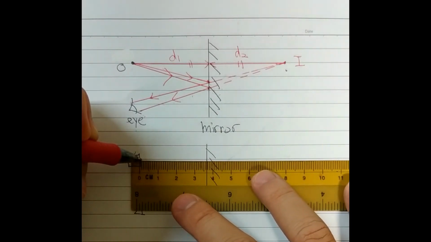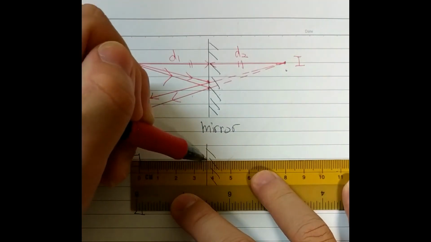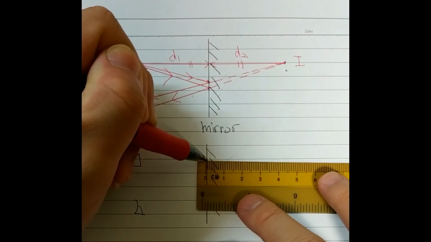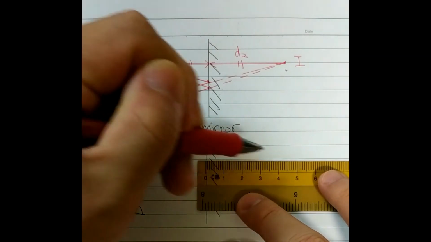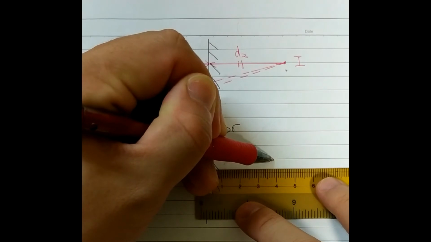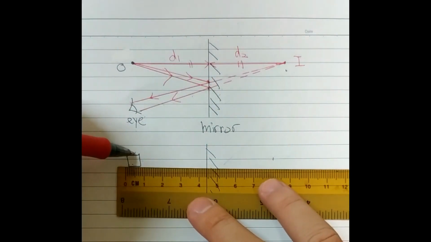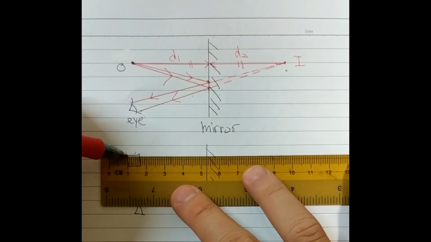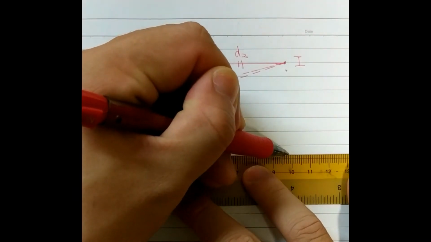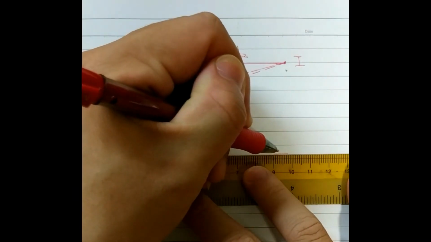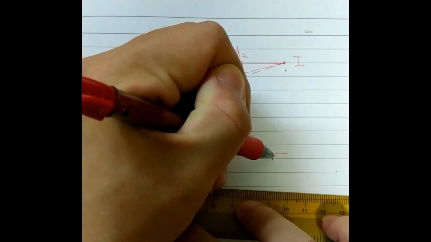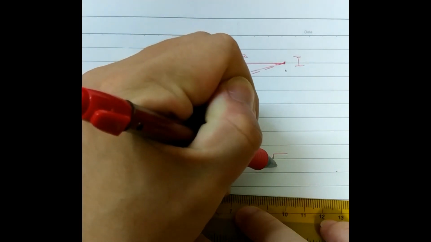For example, this will be 3.8. If you trace back, you'll find that this square is roughly here, and this will be the image.